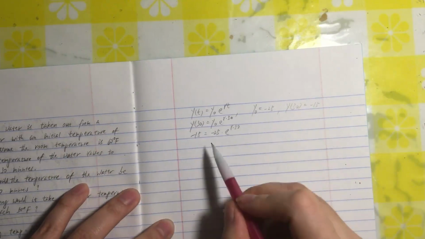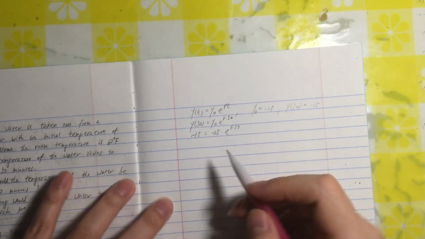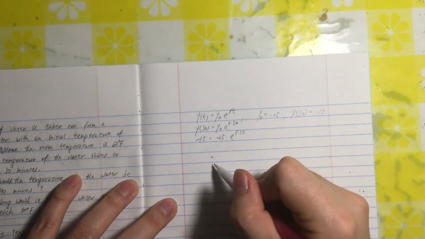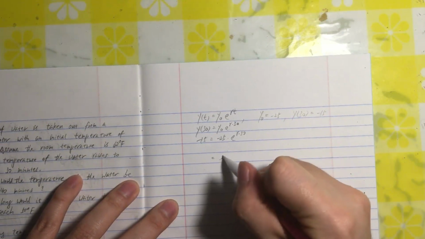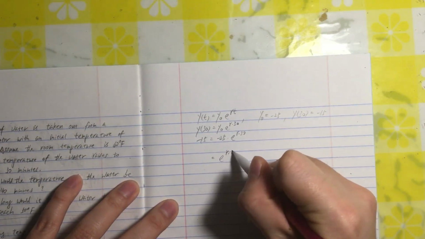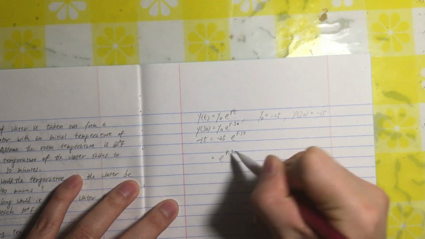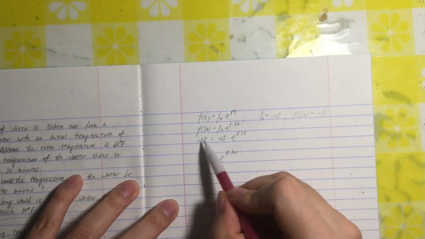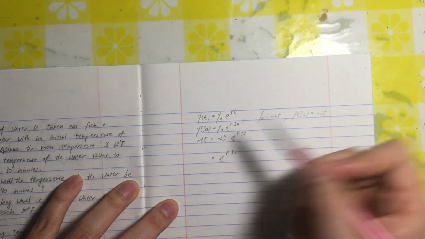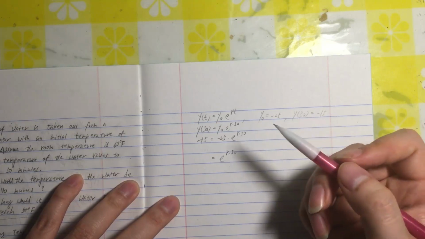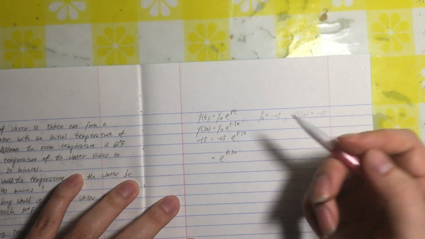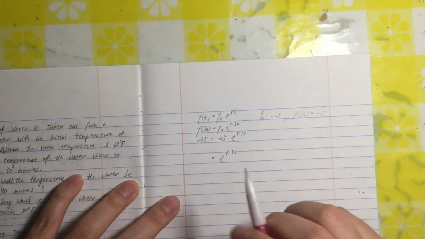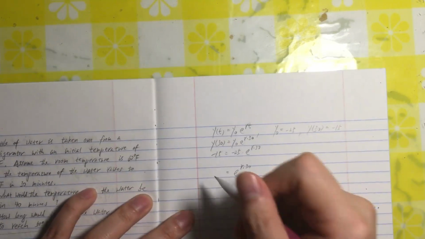Next, I can divide both sides by negative 25. On the right side I get e to the power of R times 30. On the left side, I take negative 15 divided by negative 25. Double negative is positive. 15 over 25 can be reduced as 3/5.